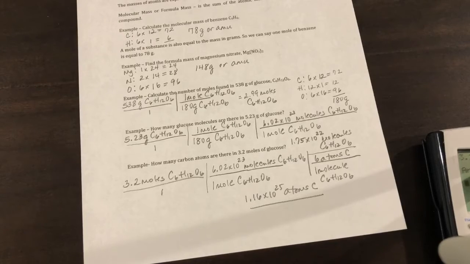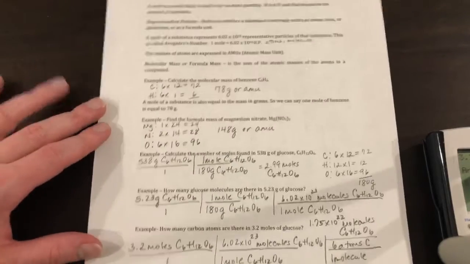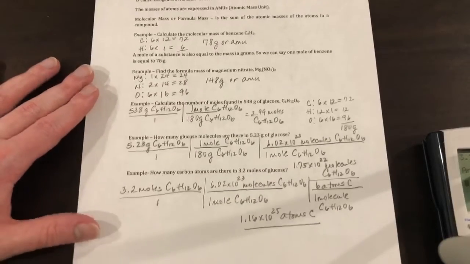Okay? So, in the next video, we're going to do a lot more example problems. I think I have 15 example problems. This is the hardest part of this unit, is moles. So I want to spend some more time going over this slowly, do some more example problems.